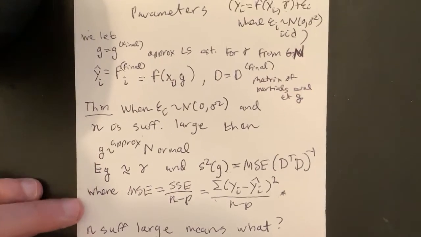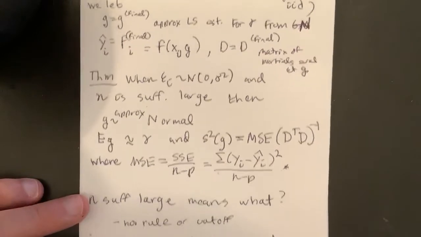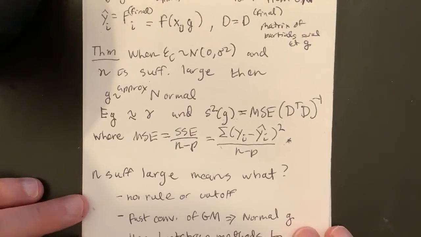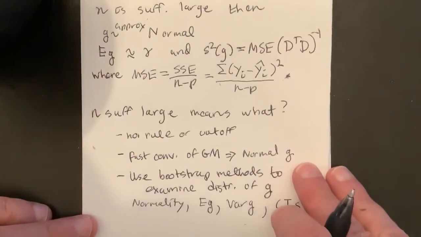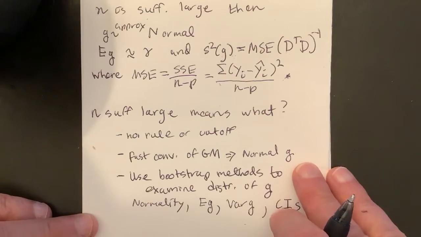Okay, so we have this theorem. As you might have guessed, G is not normally distributed, but we do have a theorem that says when n is sufficiently large, you get some large sample theory stuff kicking in, central limit stuff, and G is approximately normal.